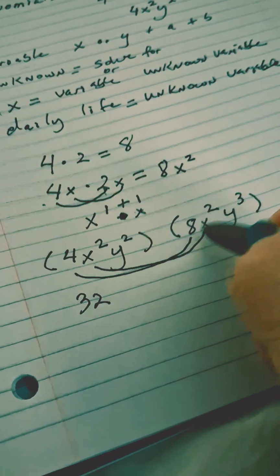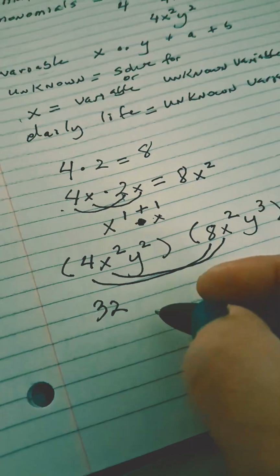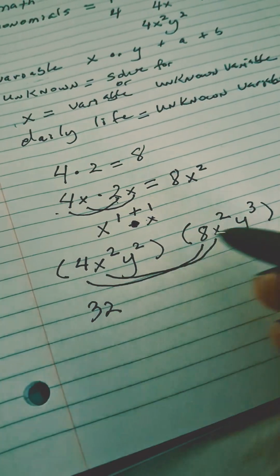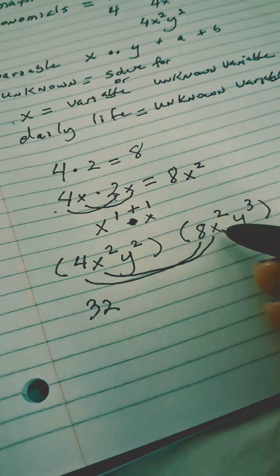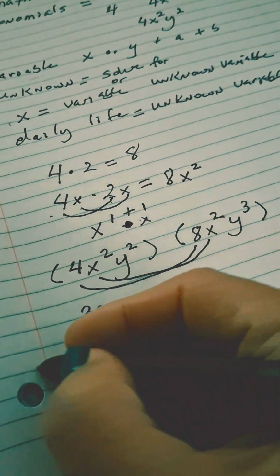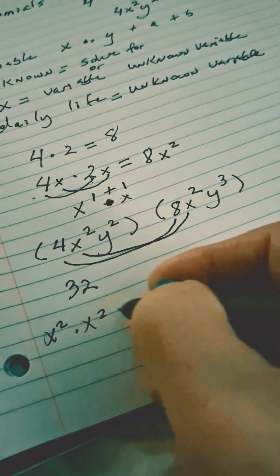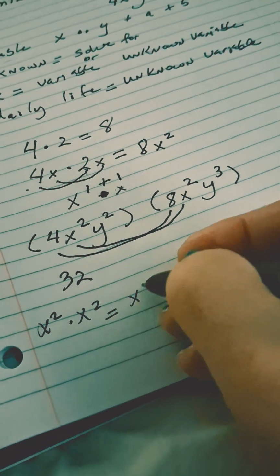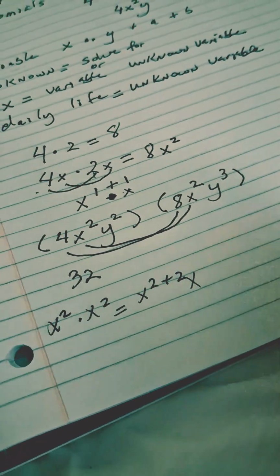Next, we're going to do our like terms. So our x's are alike. We're going to do those next. So there's x squared times x squared, and we're going to add the exponents: 2 plus 2.